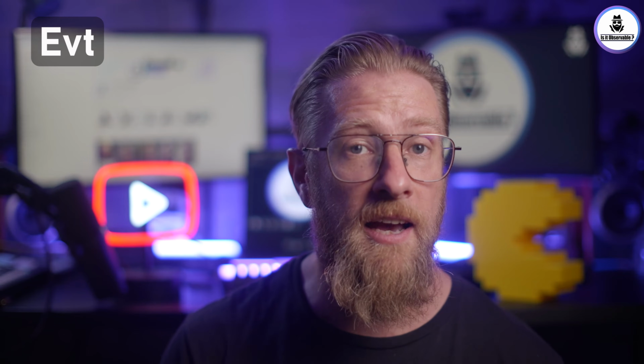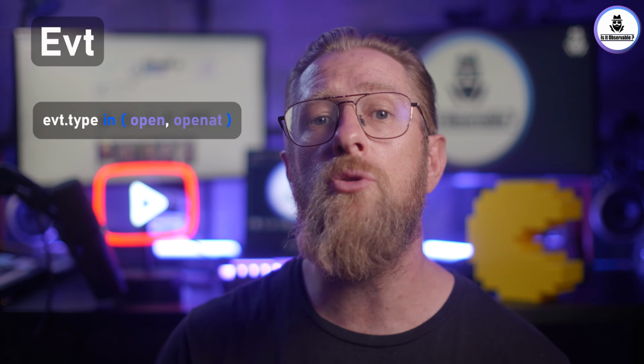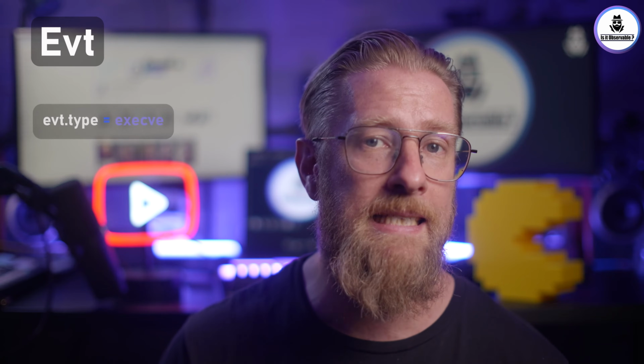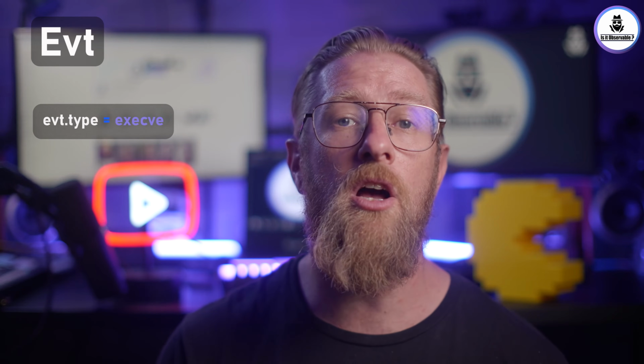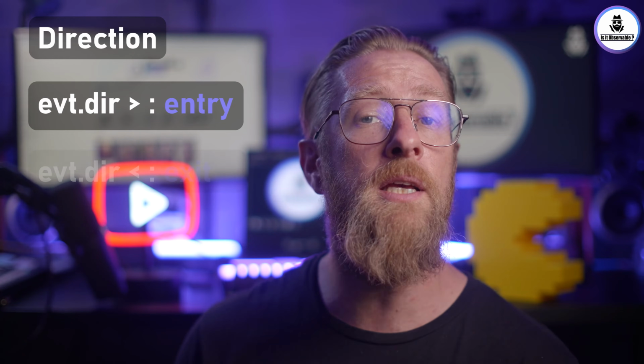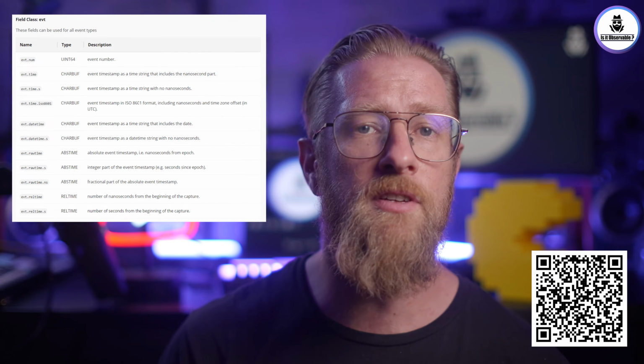When building our conditions, Falco provides several objects. So we have evt for the actual event. You can have event.type in, for example, open and openat. It will filter kernel events related to open files in our systems. We can also have event.type equal execve for process launched. Events have several properties other than just the type. So you can have dir, meaning the direction. It could be either at the entry of the event or at the exit of the event. Of course, it has many properties. So here is the link to all the properties of the event objects.